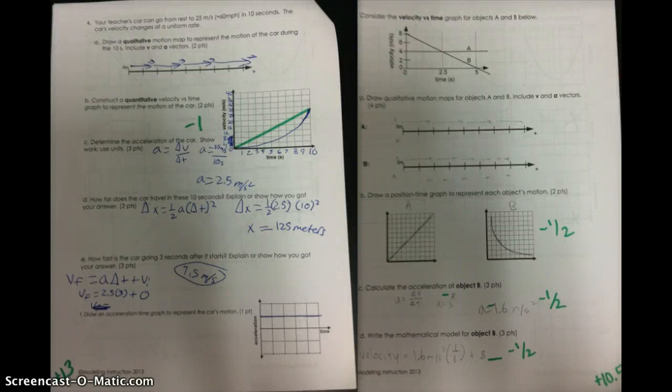For the quantitative representations of motion, I give them two main problems. The first one, I give them a statement or written description about an object that goes from rest to 25 meters per second in 10 seconds, and telling them the velocity changes at a uniform rate. And so first I have them just draw a qualitative motion map. I just want to see if they know what type of motion it is. But then in part B, that's where I ask them to make a quantitative velocity time graph.